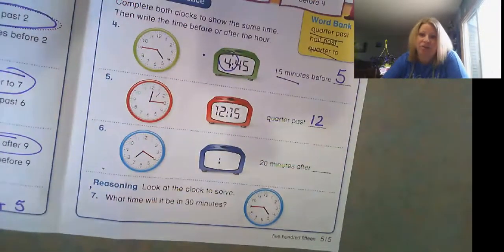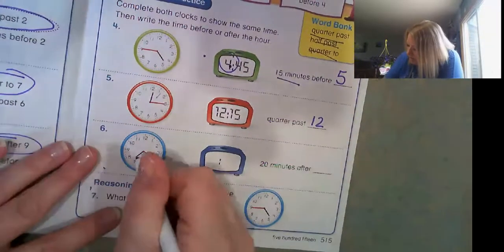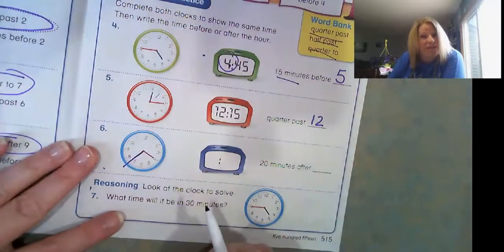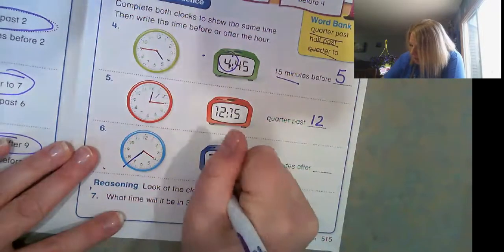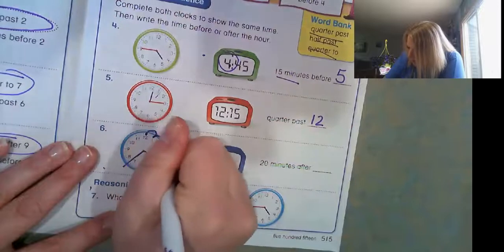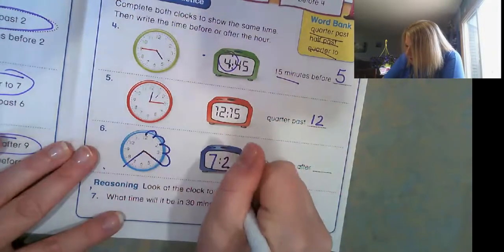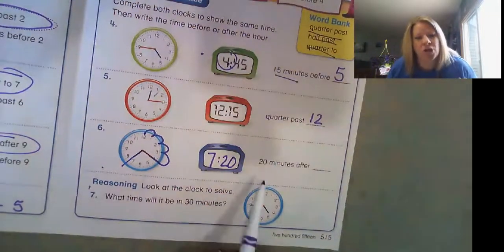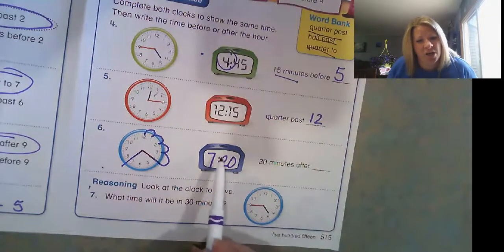All right, number 6. Oh, this one we have to actually do a little more work. So let's look. Hour hand is, oh, it's about halfway between the 7 and 8. It's getting close to the half hour. 7, and our minute hand is on the 4, 5, 10, 15, 20. It's 7:20. So the fancy way to say it, it's 20 minutes after 7.